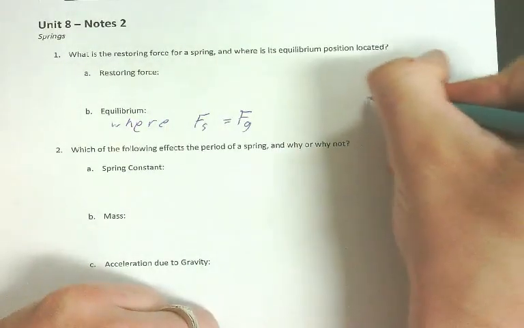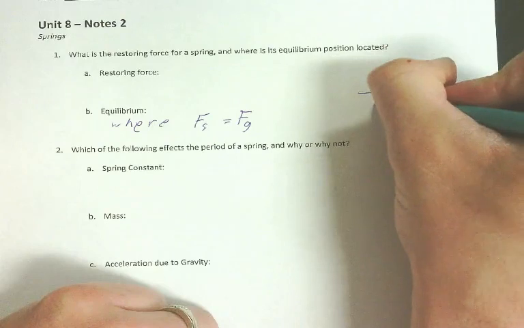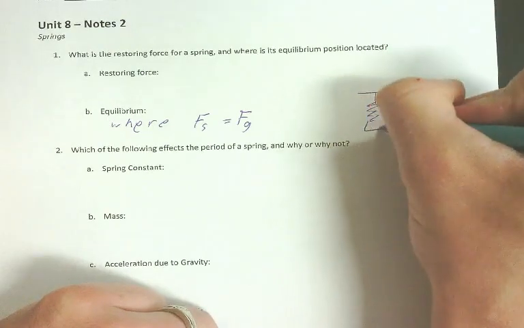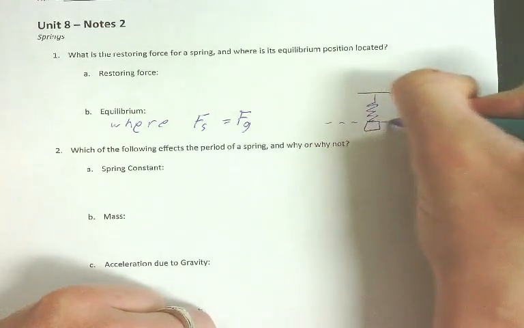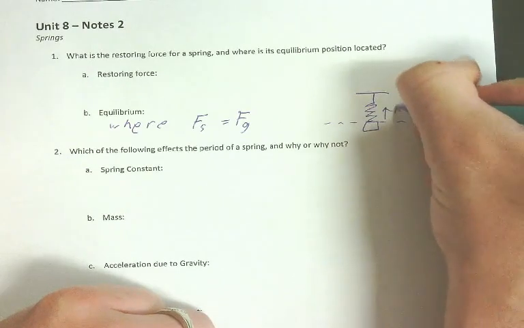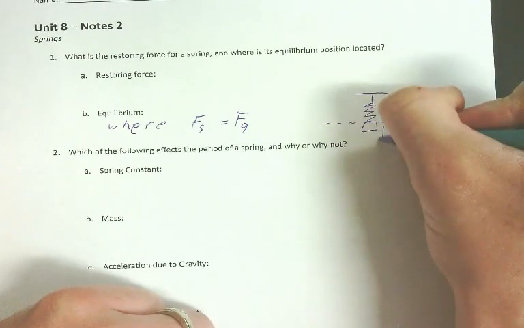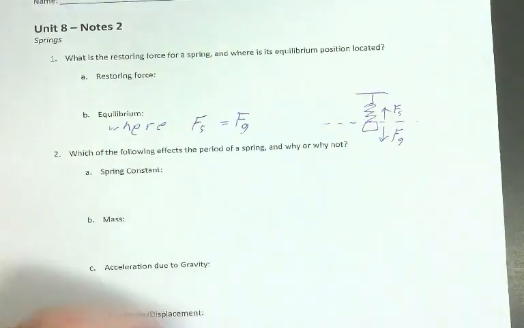So if I have a spring and it's got a weight on the end, equilibrium is where the spring's force up and gravity's force down balance out with each other.